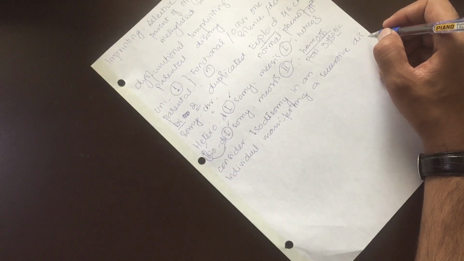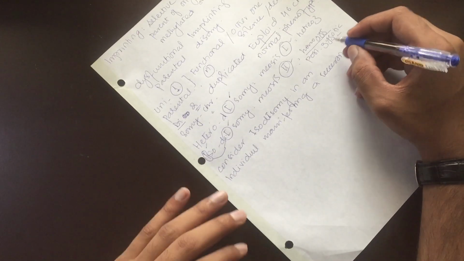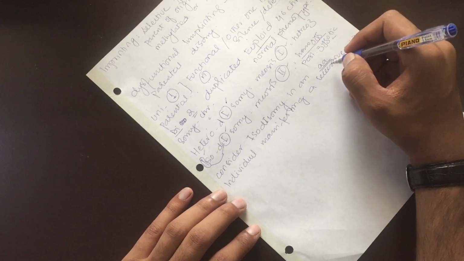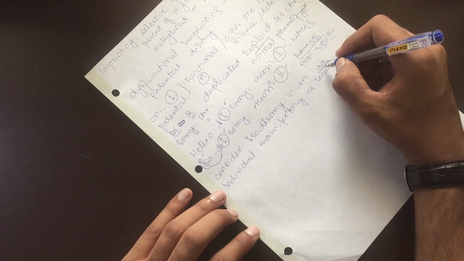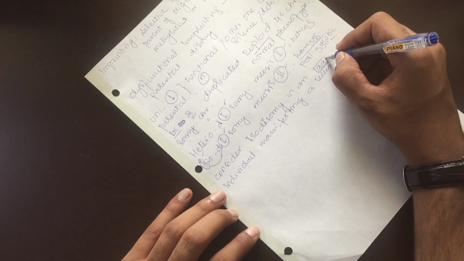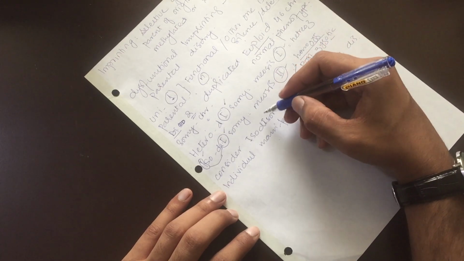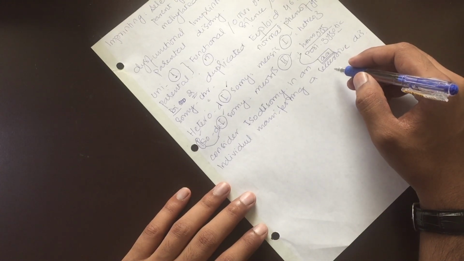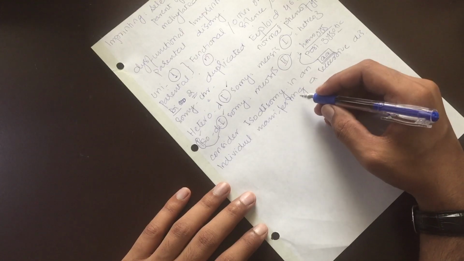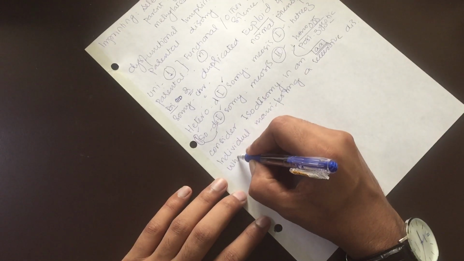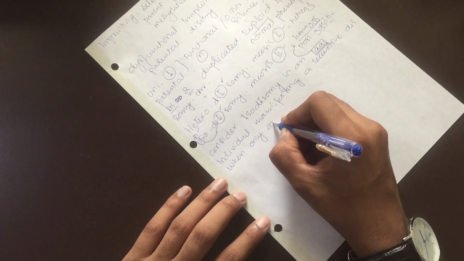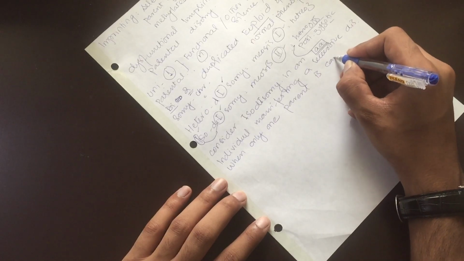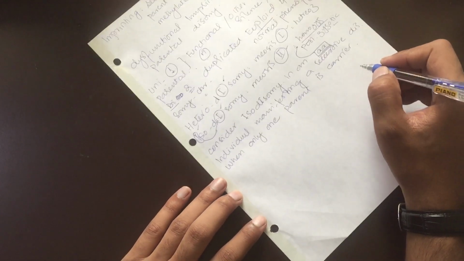Like a person having a recessive disorder, having both small a's, the defective chromosome, then always it gives rise to homozygous or isodisomy conditions. Individual manifesting a recessive disorder when only one parent is a carrier.